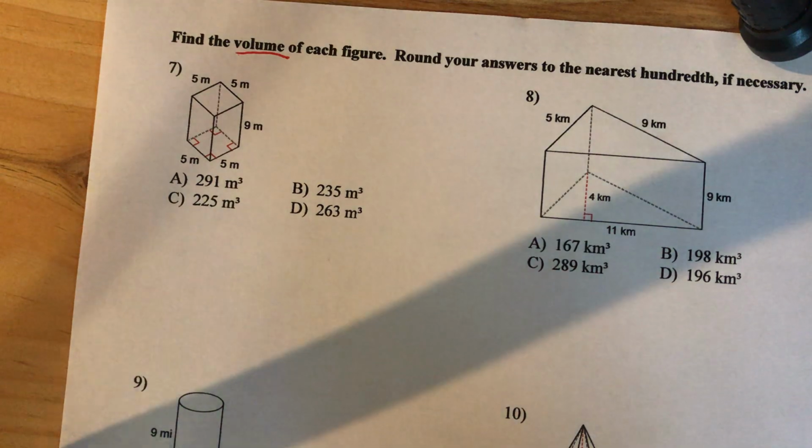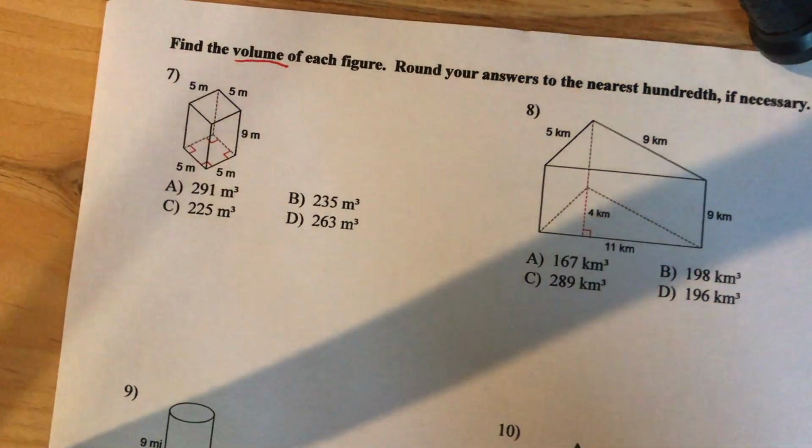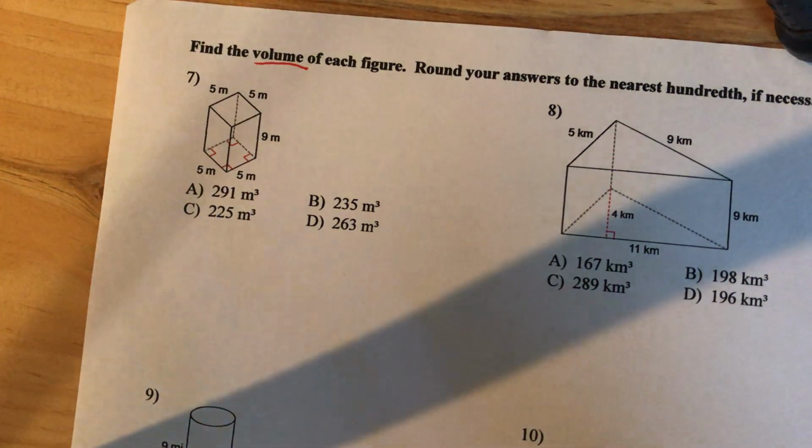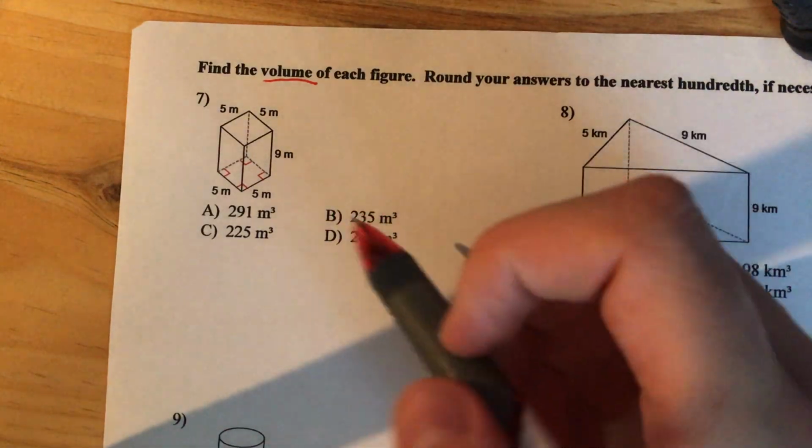Okay, if it's asking for volume, we have to use our volume formula. We only did volume for prisms and volume for pyramids. We didn't do surface area. So here we go, let's do it.